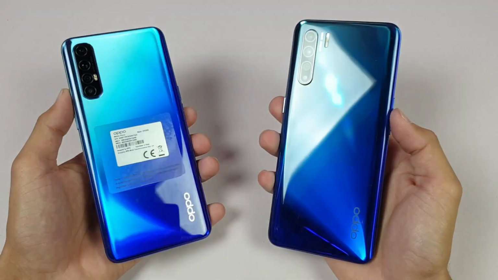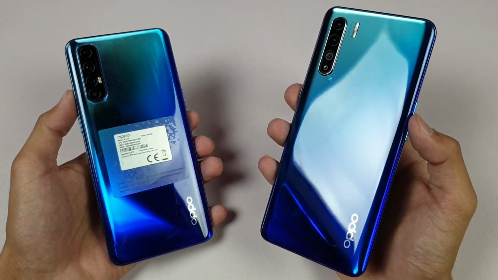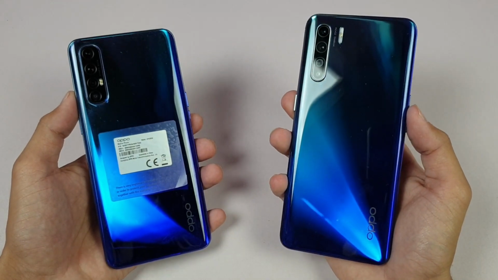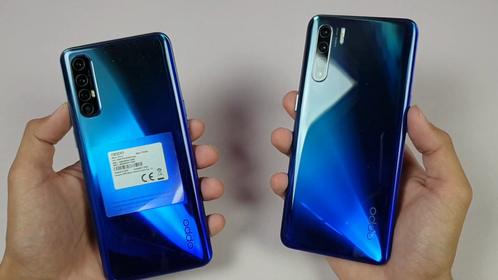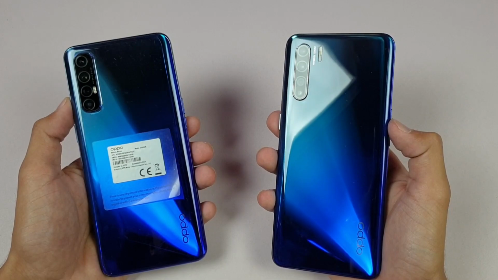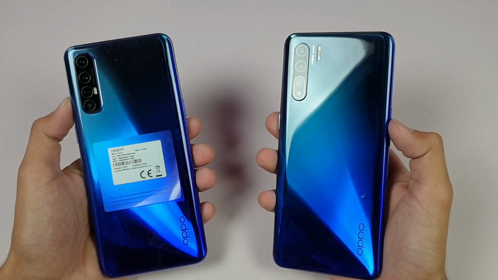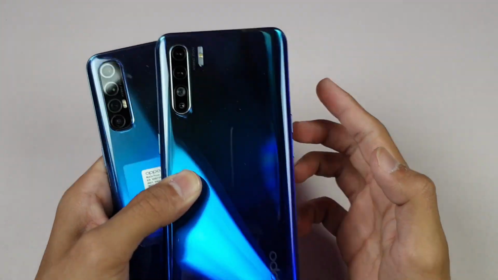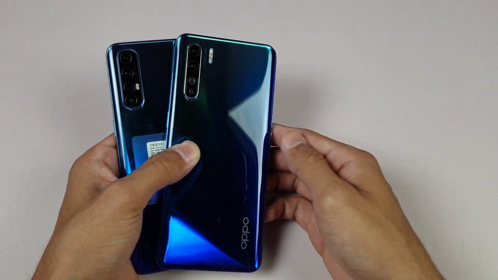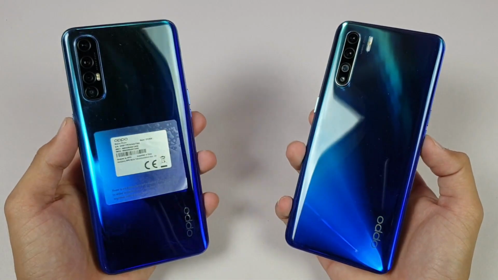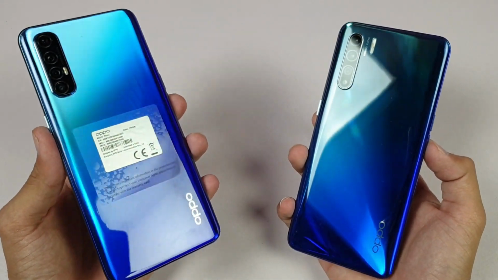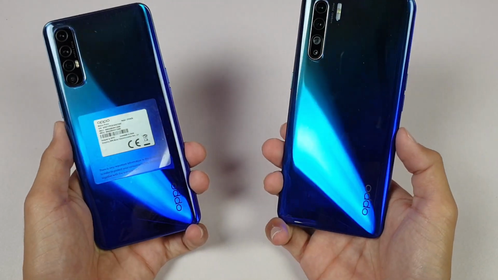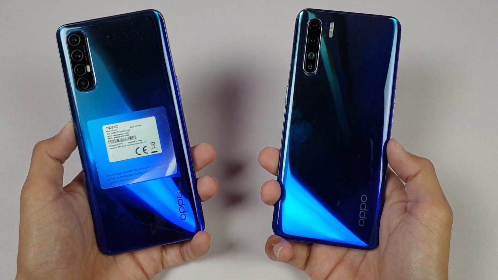Oppo Reno 3 Pro versus the Oppo Reno 3. The Oppo Reno 3 comes with a MediaTek Helio P90 chipset with 8 GB of RAM, while the Reno 3 Pro comes with a new MediaTek Helio P95 chipset with 8 GB of RAM, and both phones give you quad cameras on the back. As you can see, we have a 48 megapixel main sensor on the Reno 3 versus a 64 megapixel main sensor on the Oppo Reno 3 Pro. So very interesting to see who performs faster. So let's get right into it.